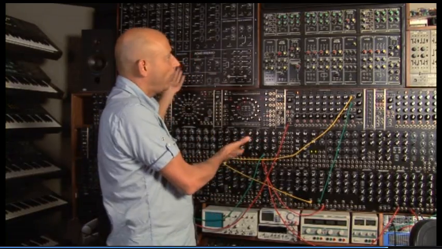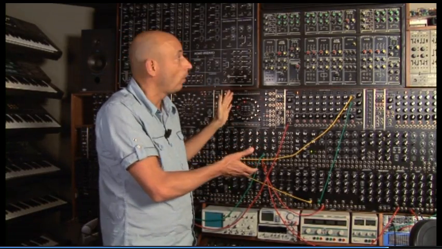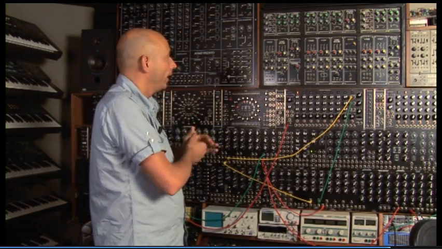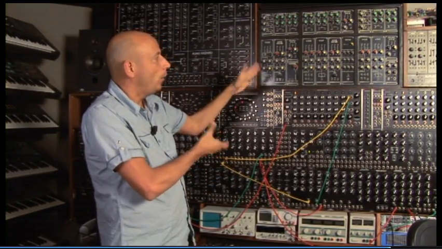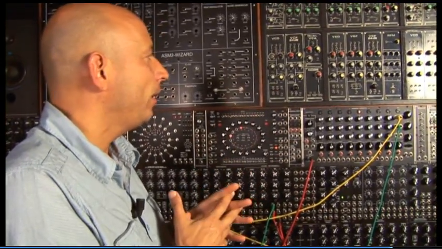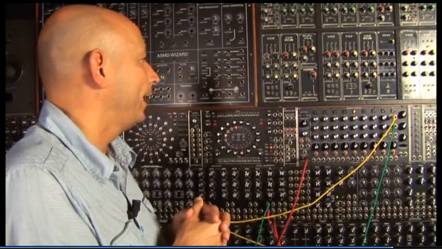Okay, here we are at a very big wall with all kinds of modular synthesizers, modular parts. And what we do now is show you how you can use, for instance, a sequencer. You can compare the sequencer a bit like a keyboard, only it's automated.